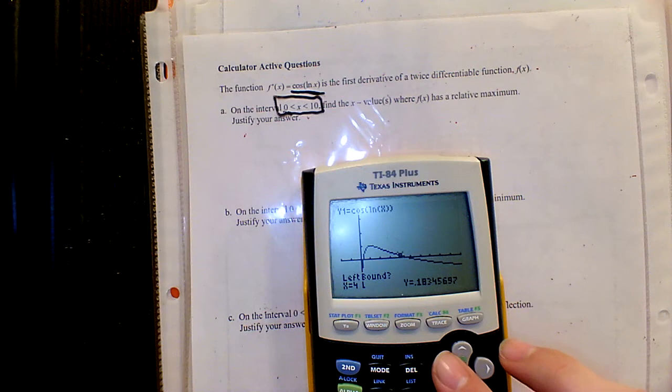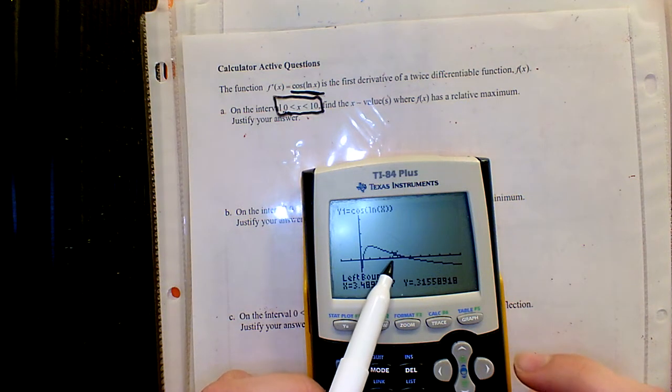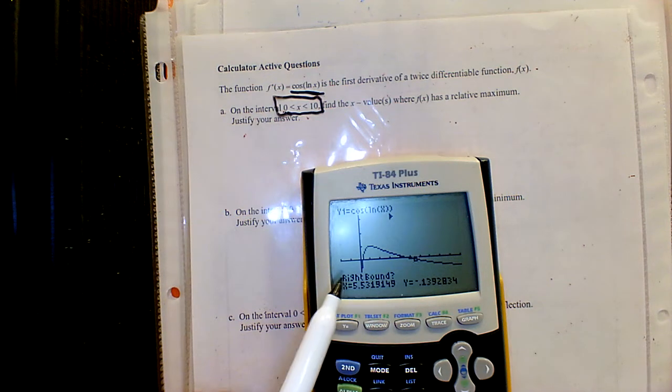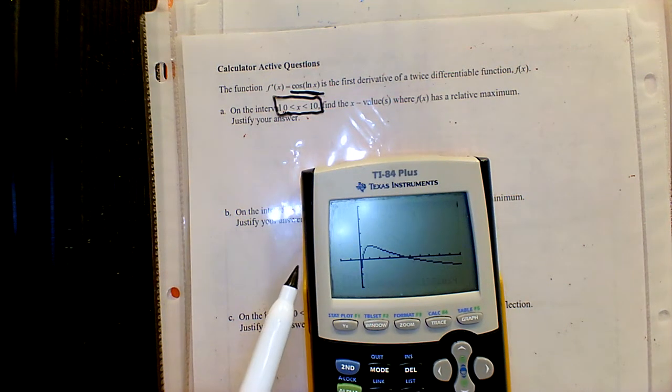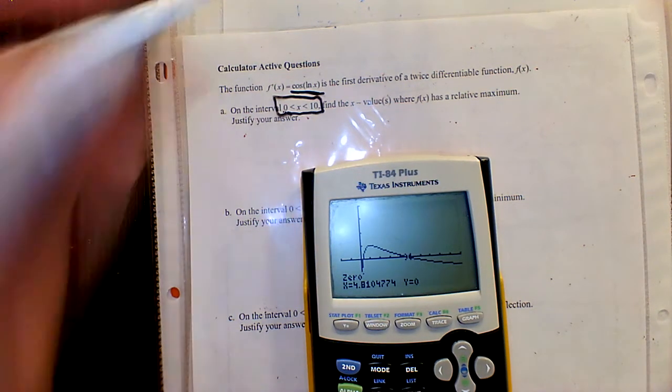It's asking for a left bound. Okay? Well, we'll start with this one because we know for sure this one crosses over here. So go on the left side, hit enter, somewhere on the left side. Scroll over and get somewhere on the right side. And then hit enter twice and you will get your answer. It should show you y equal to 0, and that'll show you where we're at on the x-axis.